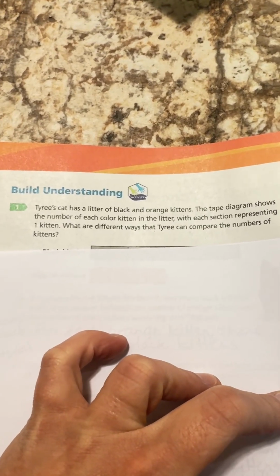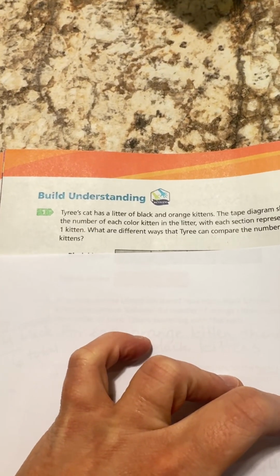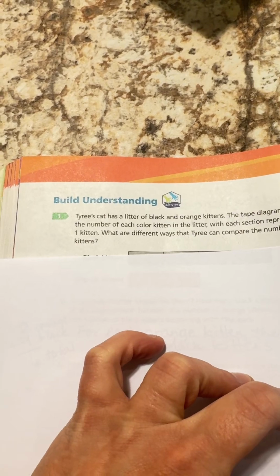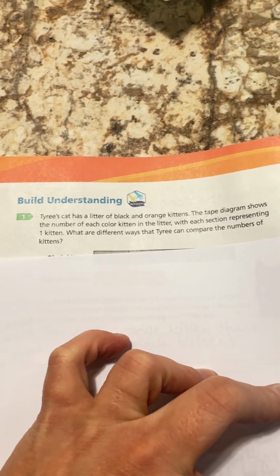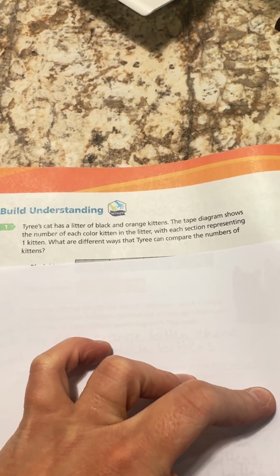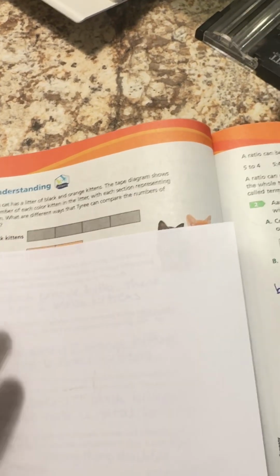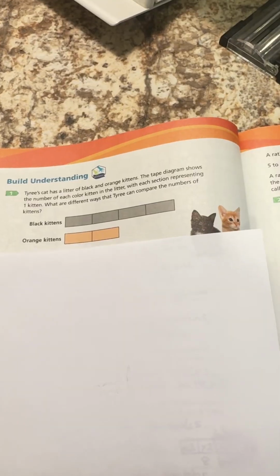Tyree's cat has a litter of black and orange kittens. The tape diagram shows the number of each color kitten in the litter, with each section representing 1 kitten. What are different ways that Tyree can compare the numbers of kittens? Okay, so we're going to look at this diagram, and it's a tape diagram. So in other words, we can see that there are 4 black kittens and that there are 2 orange kittens.